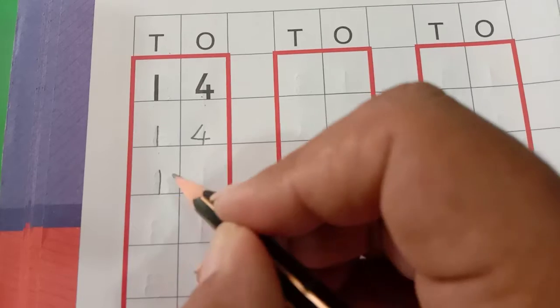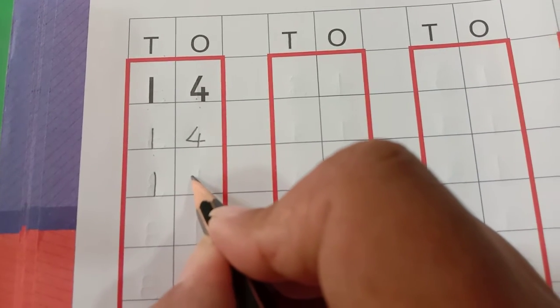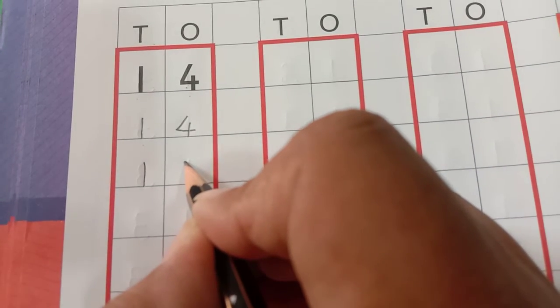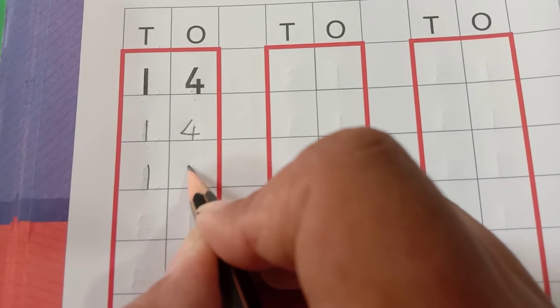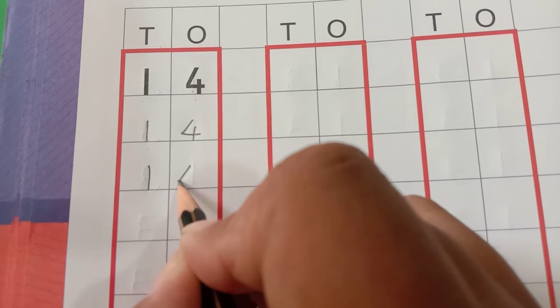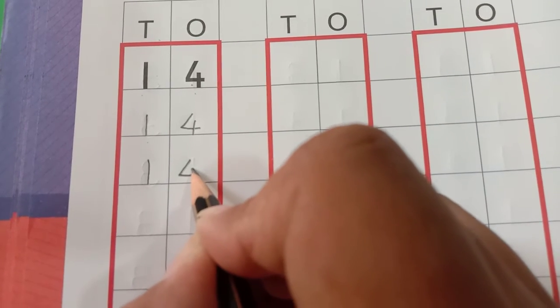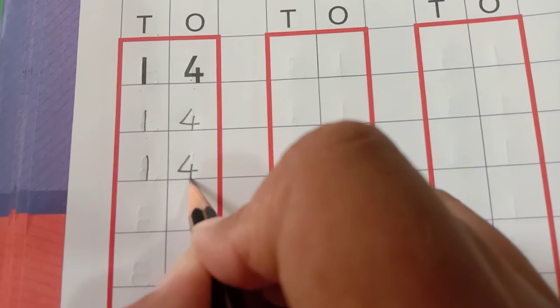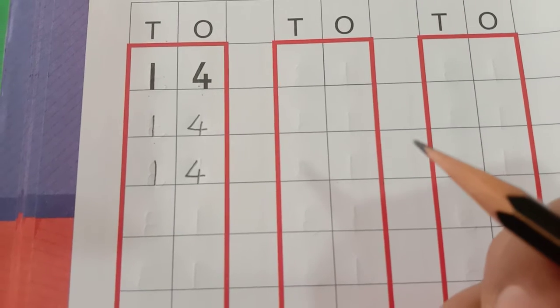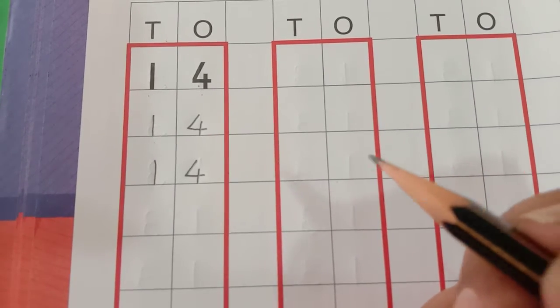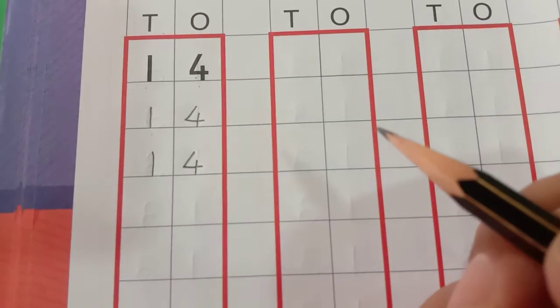Again, we will write 1. So, we'll make a standing line. And to write number 4, we will make a slanting line, sleeping line. Then we will leave some space and we will make a standing line. Number 4. 1, 4, 14.